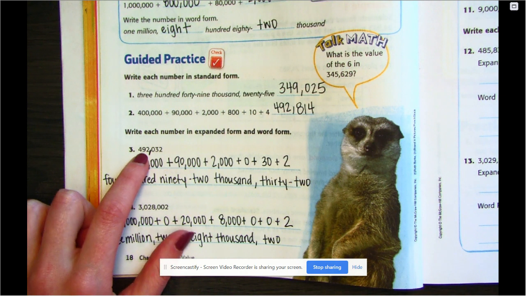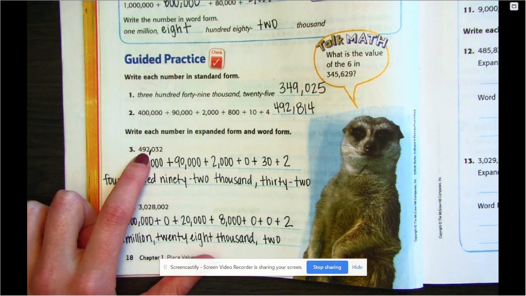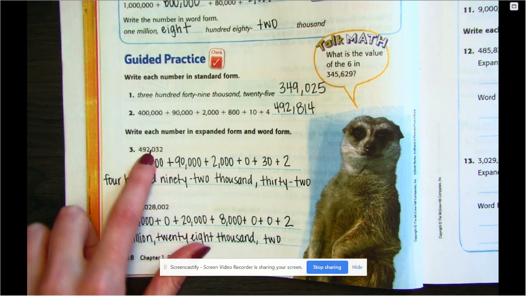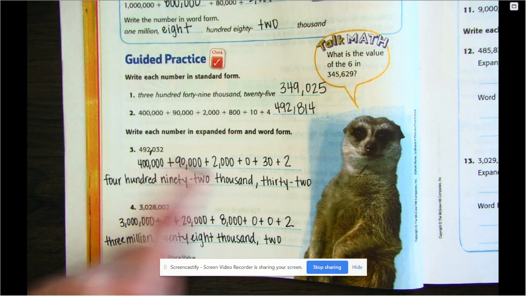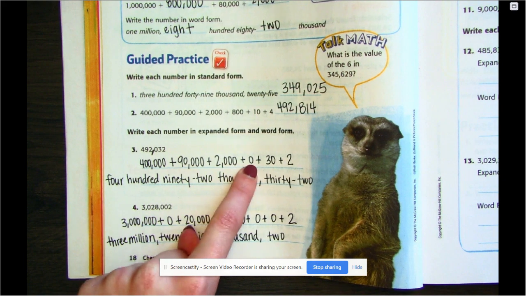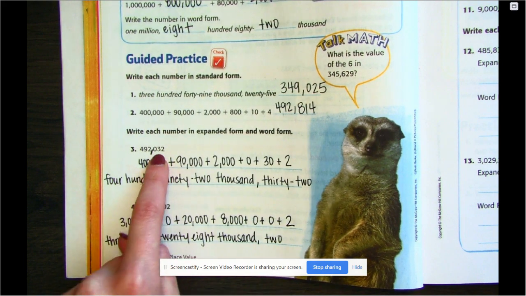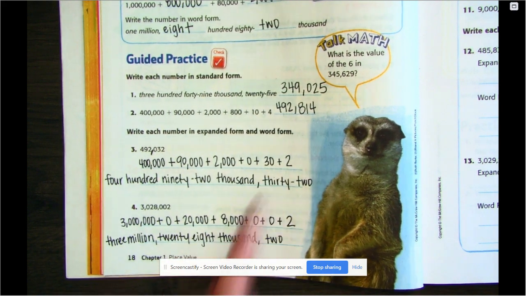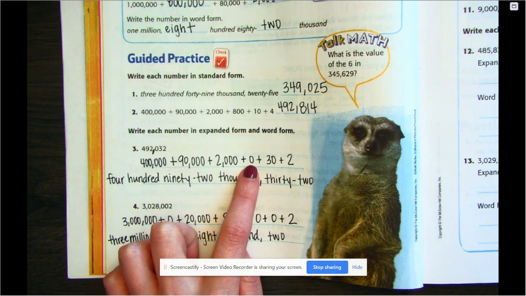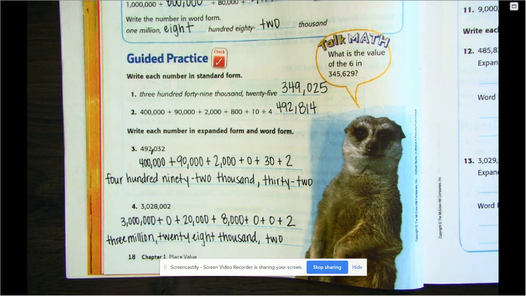This 9 is in the 10,000s. So 9 times 10,000 is 90,000. 2 is in the thousands place, so it's 2,000. Plus 0, plus the 3 in the 10 spot, plus the 2. So like I said earlier, you don't have to add this 0 because if you don't add it, you're not going to change the value.